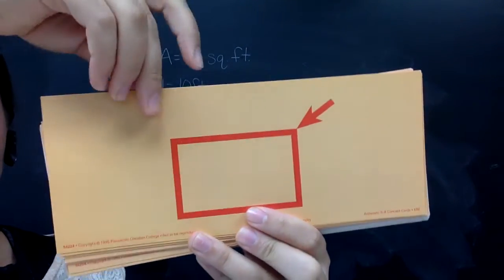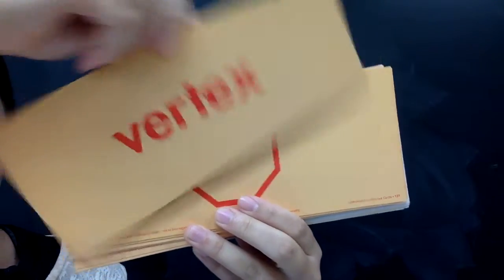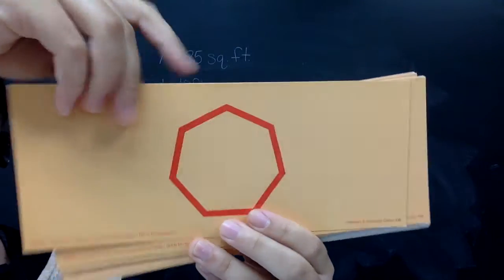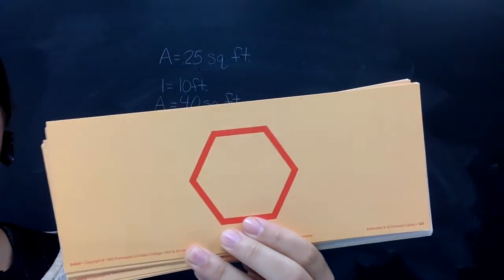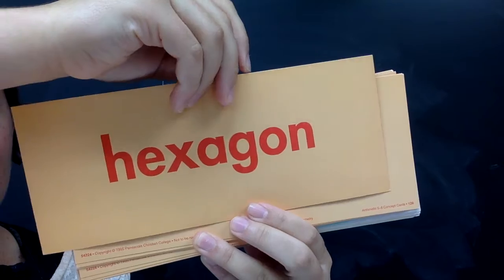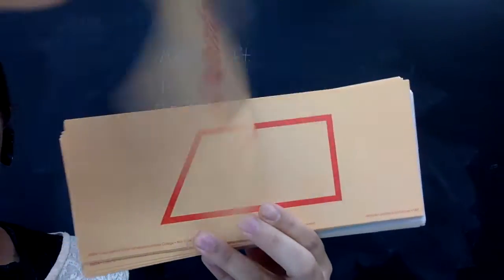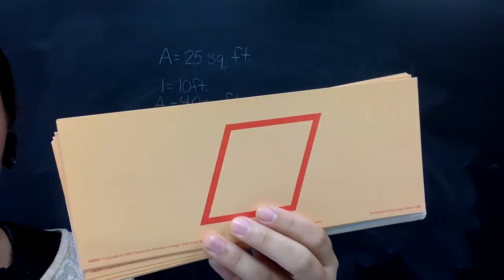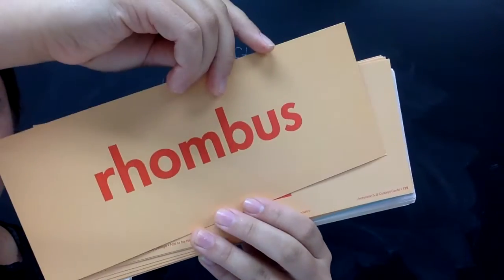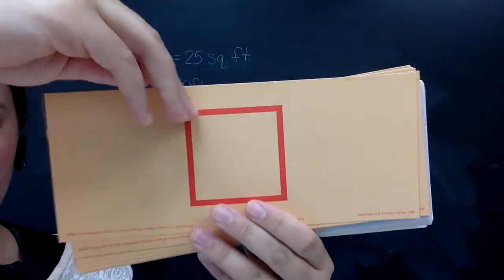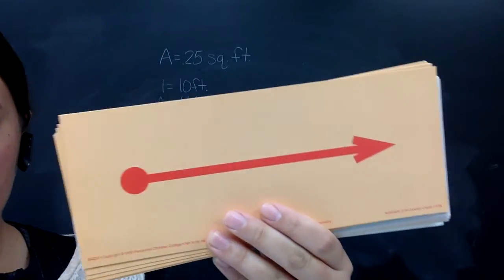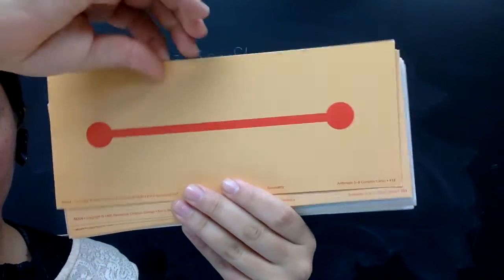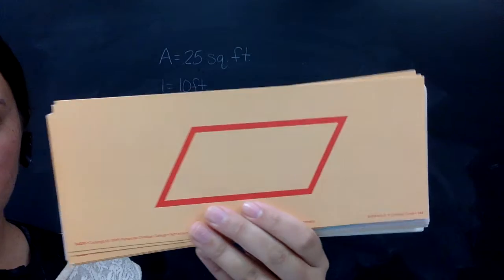Diagonal. Vertex. Octagon. Heptagon. Hexagon. Pentagon. Trapezoid. Rhombus. Square. Ray. Line segment.